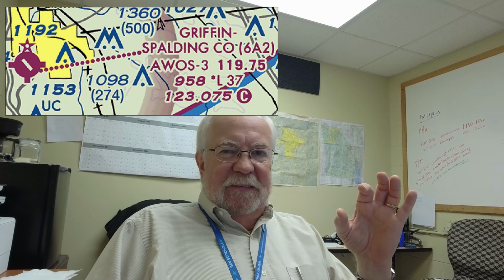Lighted the length of the runway, but then it has 123.075 with a magenta C. That means it's Common Traffic Advisory Service, right? That's the frequency that people communicate with other people. More specifically, air traffic communicates with each other through that frequency, just self-announcing, hey, here's what I'm doing, here's where I'm going. Everybody should be doing that, going in and out of this airport. And they use the same technique.